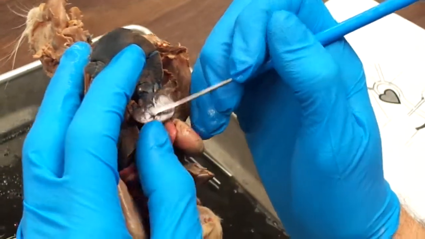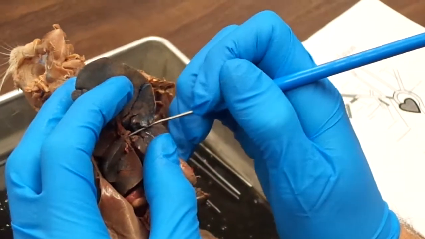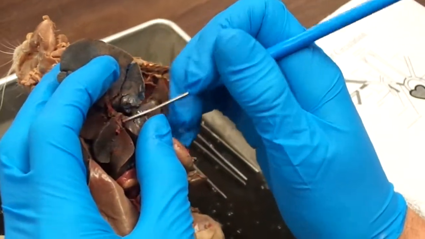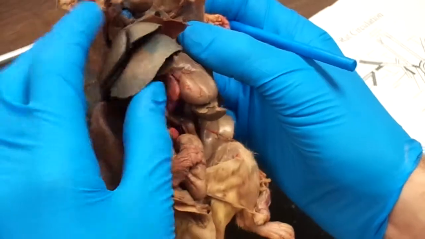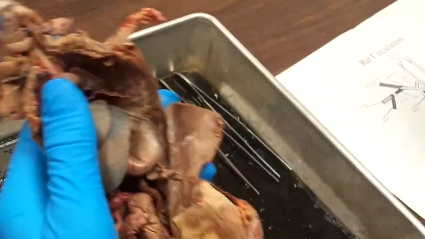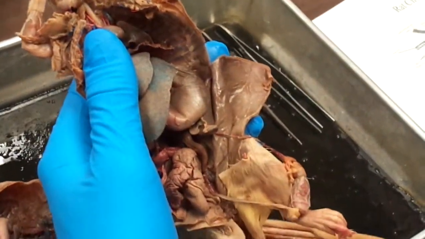Which would that one be again? This is the hepatic artery. Hepatic artery. So any of these red lines inside of the liver, we'd pin that for the hepatic artery. That's part of the three from the celiac, right? That's coming off the celiac, yeah.